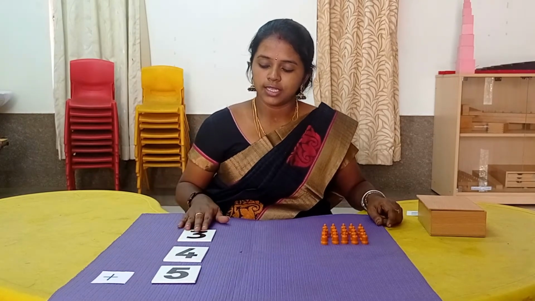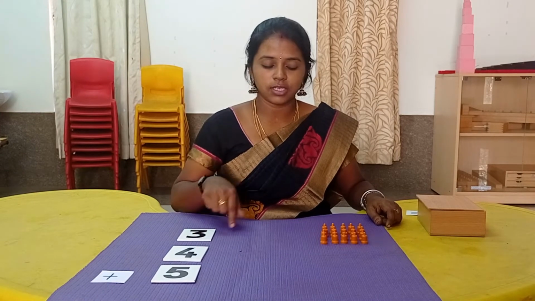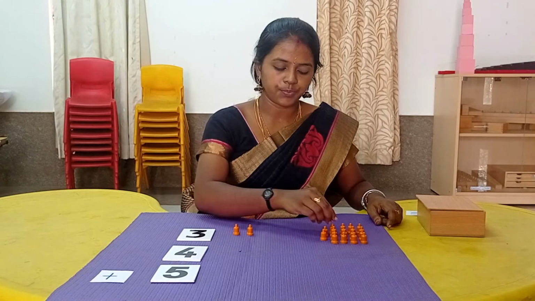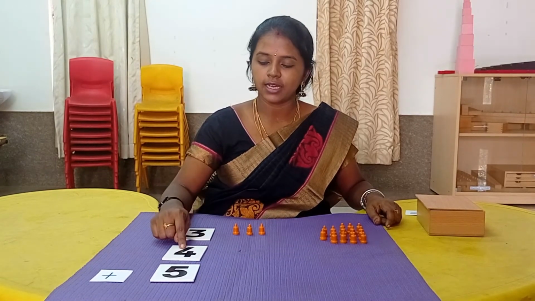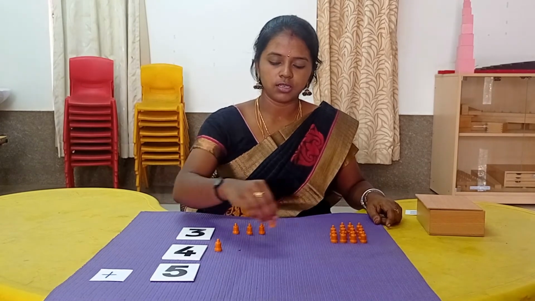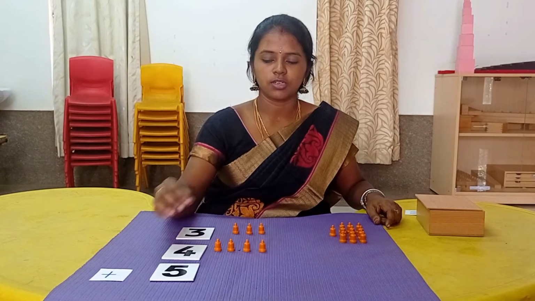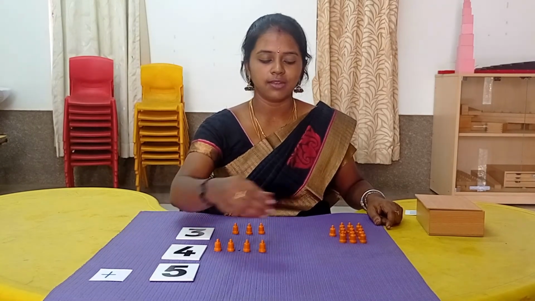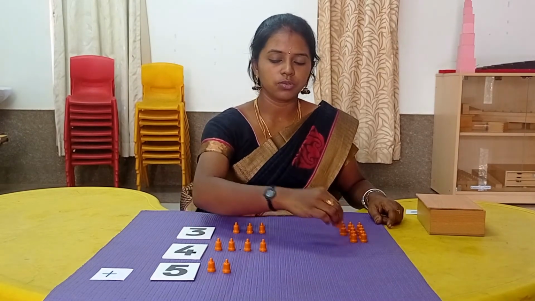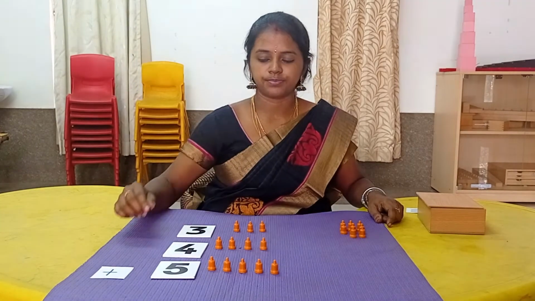So now, for the first addend 3, I will keep 3 bits here: 1, 2, 3. Here the second addend is 4, so I will keep 4 bits here: 1, 2, 3, 4. And our third addend is 5, so I will keep 5 bits here: 1, 2, 3, 4, 5.